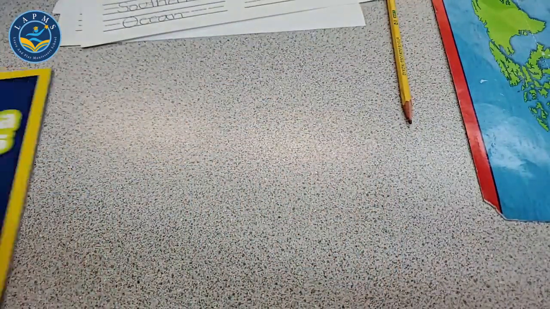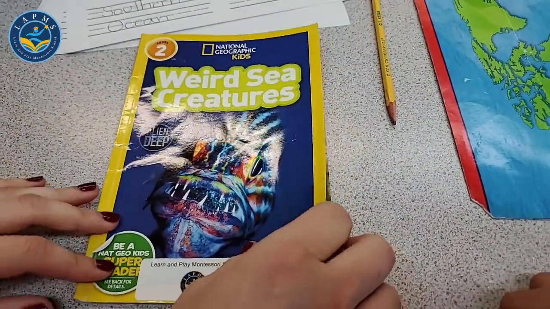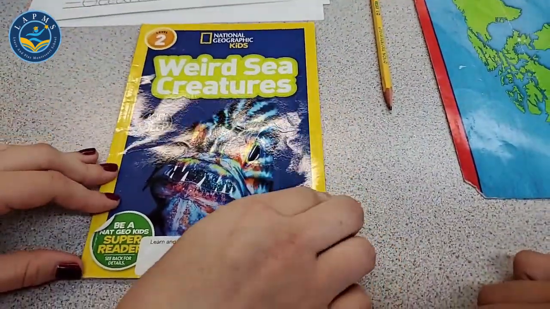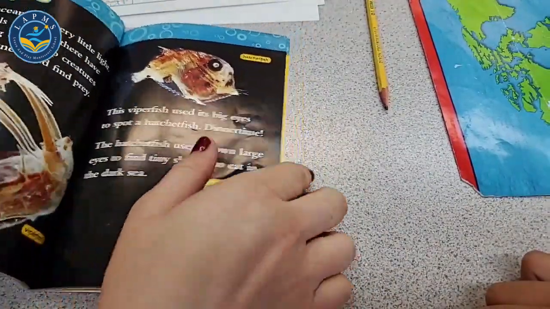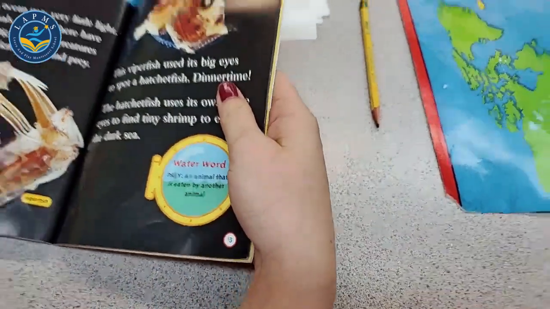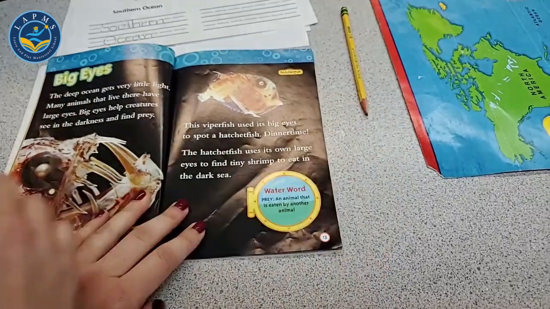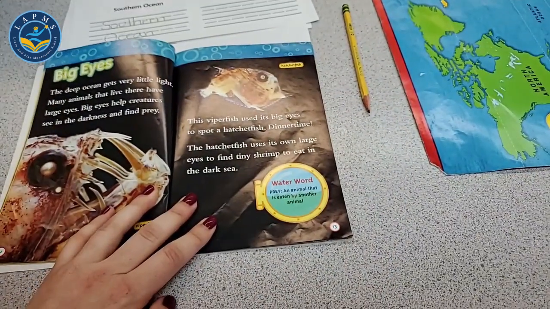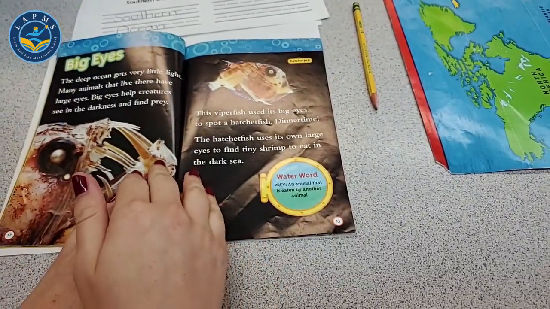And just for fun, let's take a look at some cool, weird sea creatures. Let's see. I'm just going to open it up and pick one. So some animals in the sea have special adaptations so that they can live in the water really, really down low, okay?